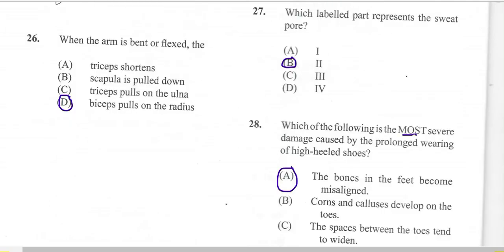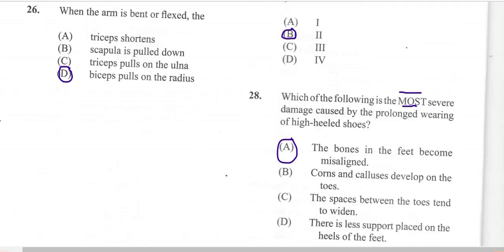For 28, which of the following is the most severe damage caused by prolonged wearing of high heel shoes? Now the word to look at here is the word most. The bones in the feet becoming misaligned, that is a real severe damage. Corns and calluses develop on the toes.